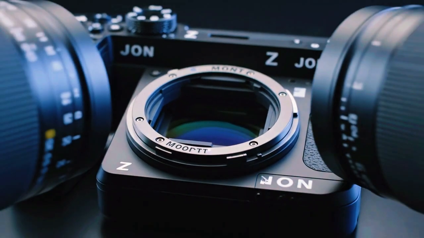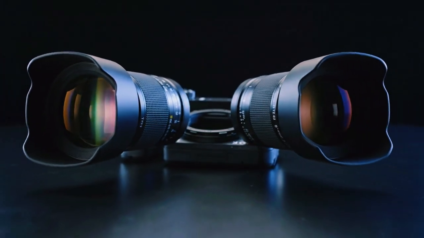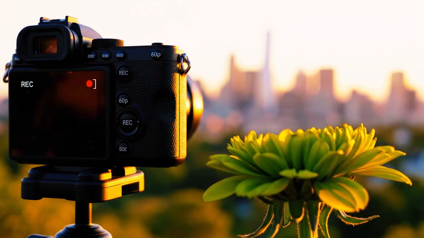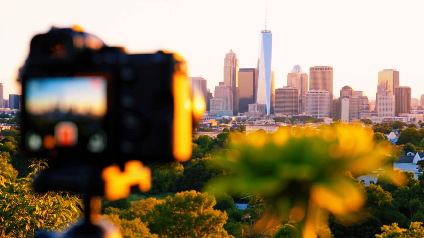f1.8 also offers a shallower depth of field. This gives you more background blur. These are the textbook advantages. But the paper specs do not always translate perfectly. They do not tell the whole story in the field.